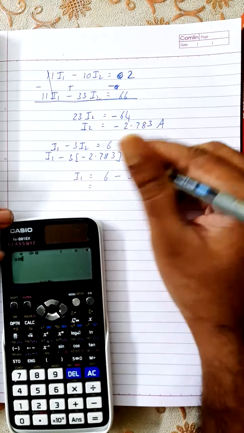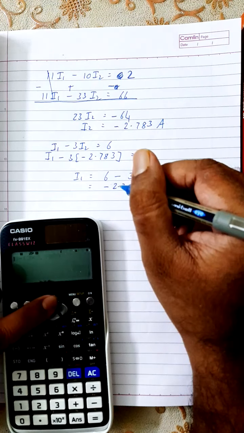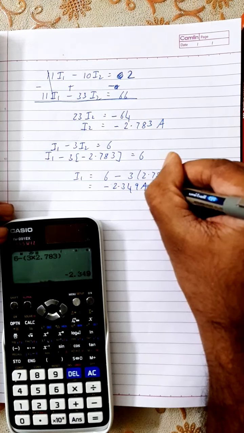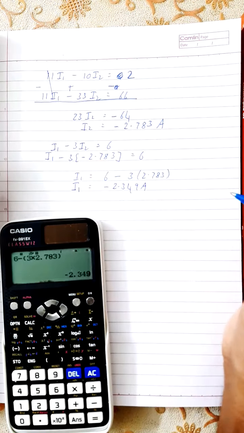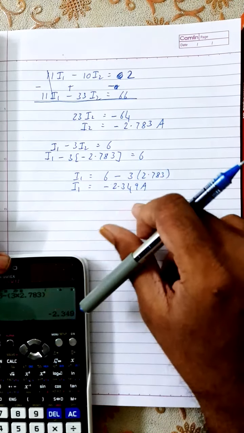Minus 2.349 amperes, right? So now I found the value of I1, I found the value of I2, therefore I need to find the value of I1 minus I2.